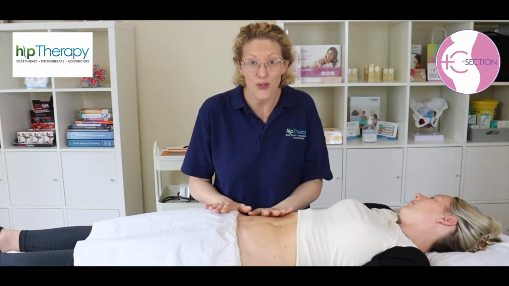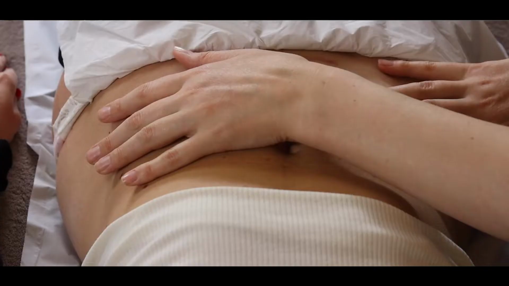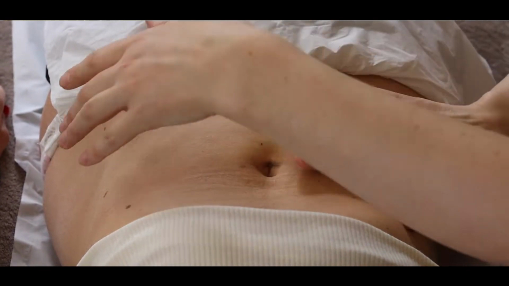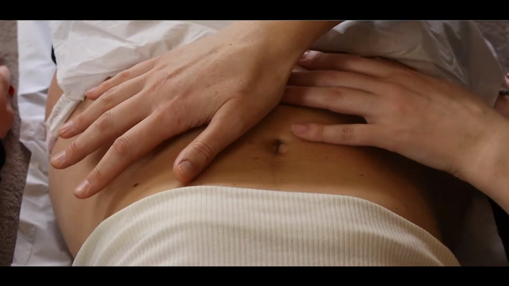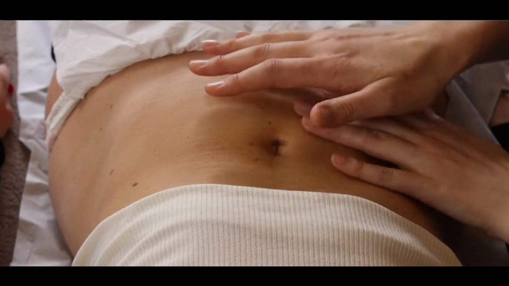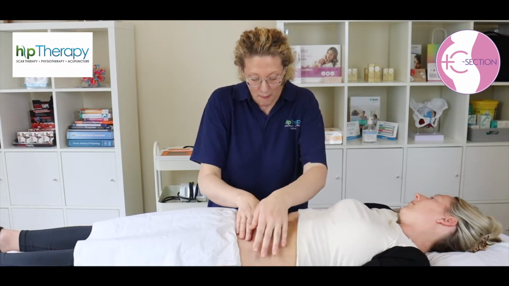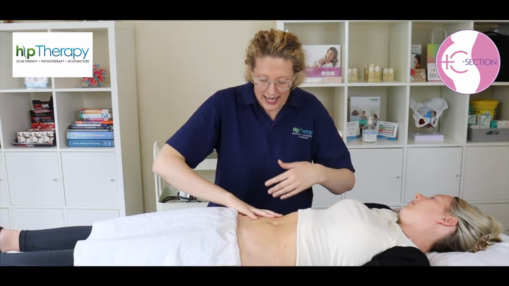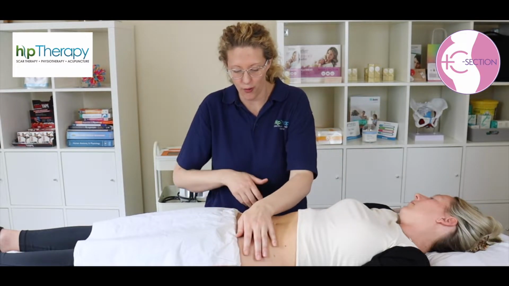So how would I treat this amazing C-section scar? Well, I'd start with lovely, lovely featherlight sweeping. And if you're watching this video yourself, I would recommend you always start with that lovely featherlight sweeping. You can see that sometimes it makes the skin bubble because it can be quite ticklish, but it's a lovely way to engage with that scar first of all.